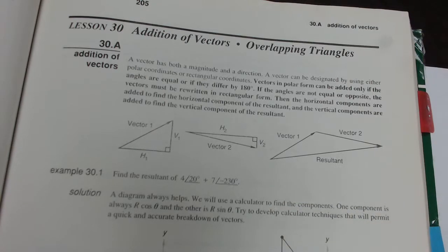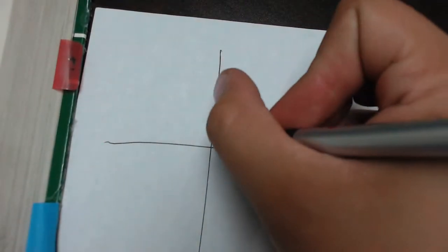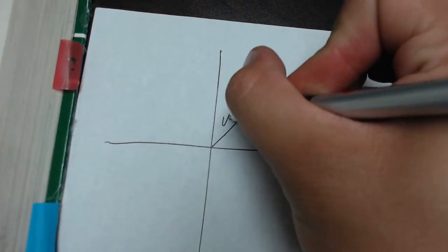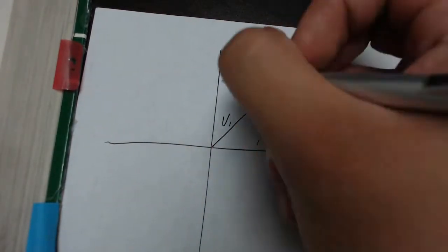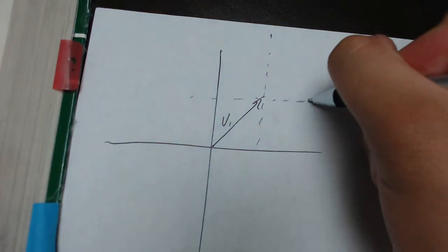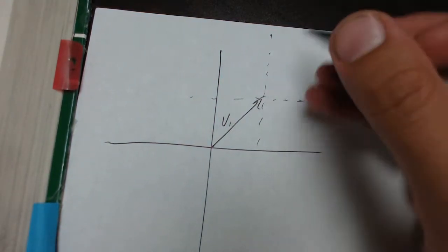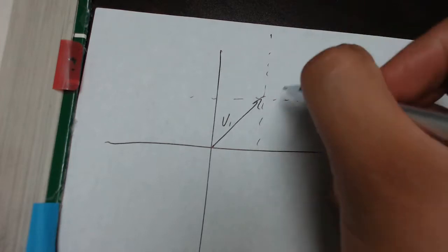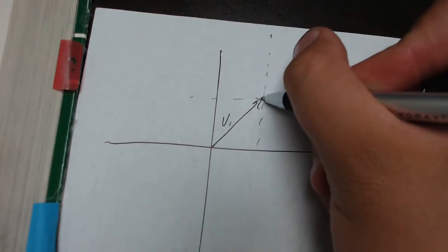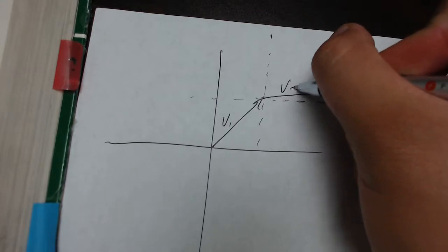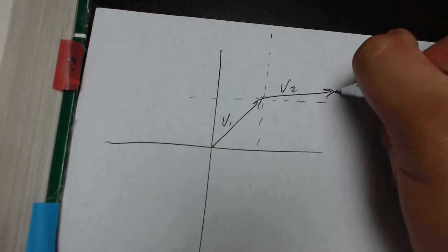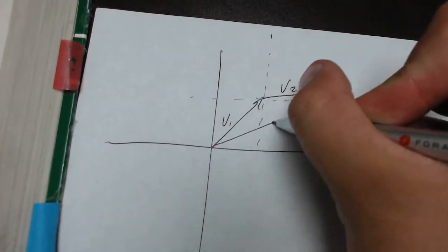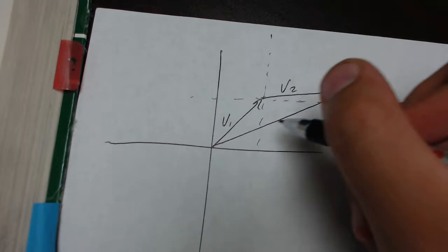So if we were to have a coordinate plane, right, and then we drew vector 1, right? This is vector 1. Vector 2 would start right at the end of vector 1 on its own separate coordinate plane, right? So vector 2, if it goes like this, just like in the book, it's got its own coordinate plane and it goes this direction. That's vector 2. So if we add these two forces together, the resulting force is going to be at the very end point of vector 2, and it's going to complete the triangle. We call that the resultant.